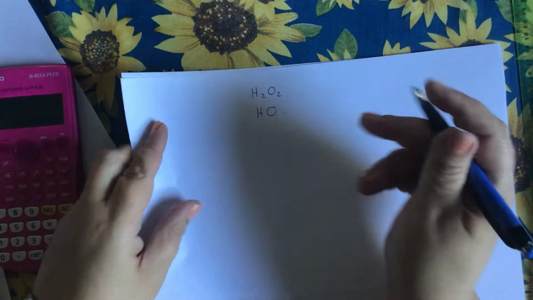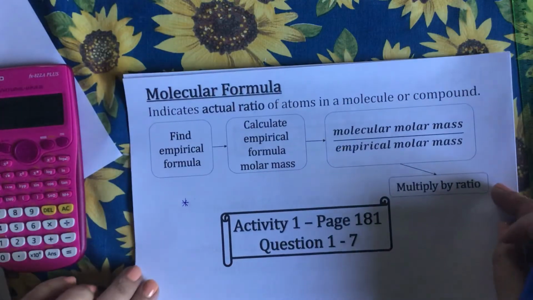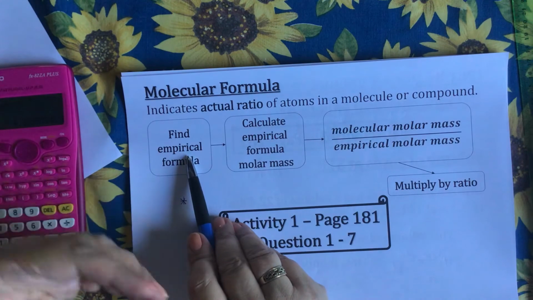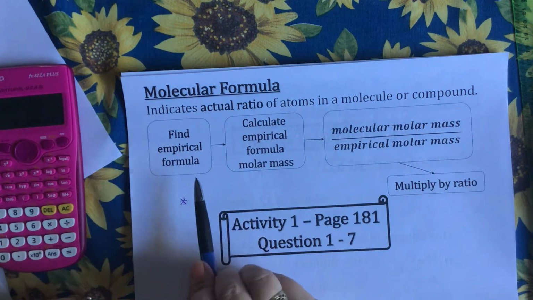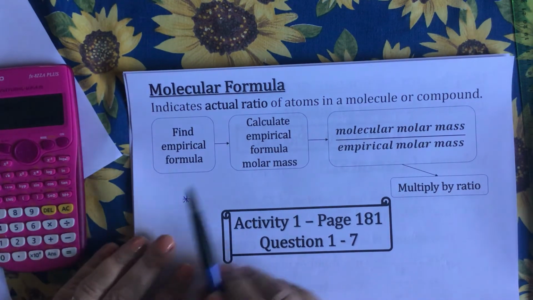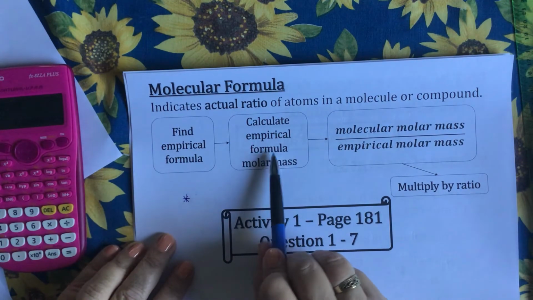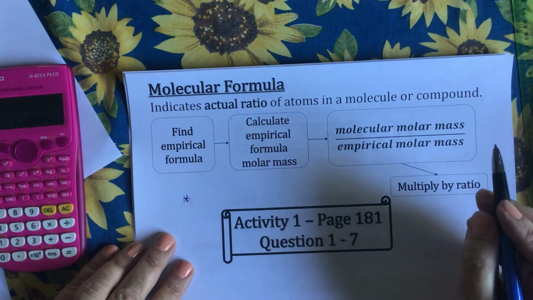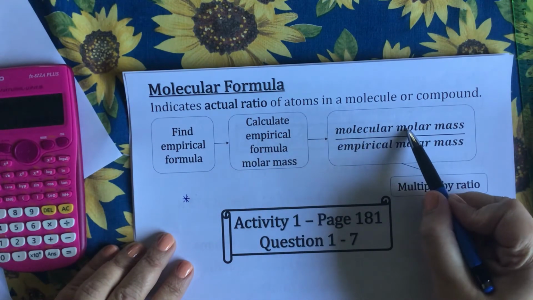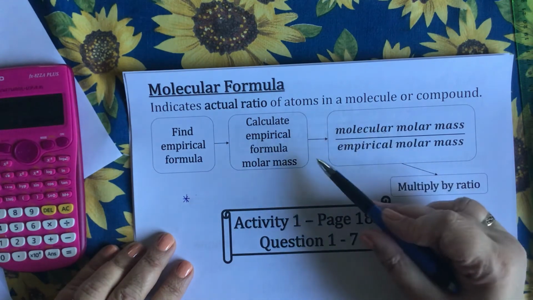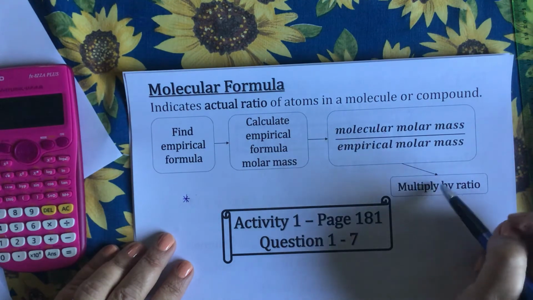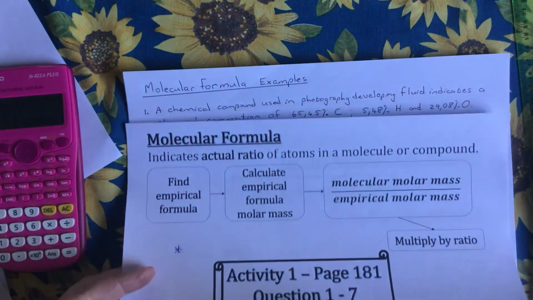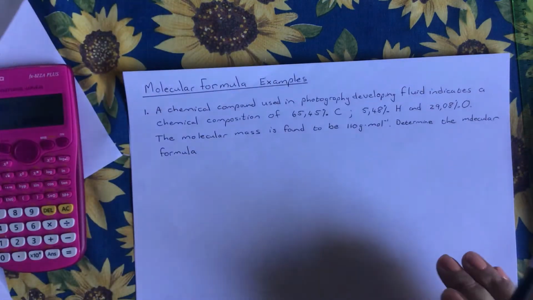Now there are also steps that you have to follow in order to do this one. The first one is find the empirical formula. So all the steps that we've done for empirical formula now will be applicable there. Then we calculate that empirical formula's molar mass. Normally they give me the molecular mass of the compound I have, and I divide it by the empirical formula's mass, and I multiply by the ratio in order to get that. So the first one that I'm going to do as an example for you is this one.